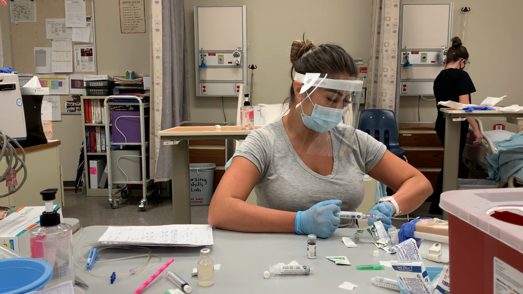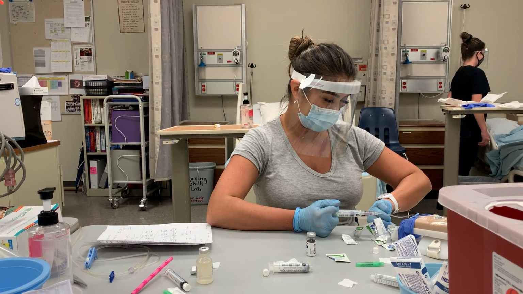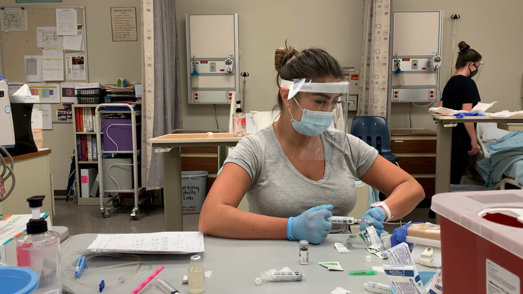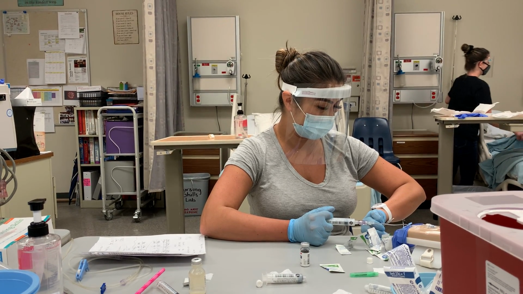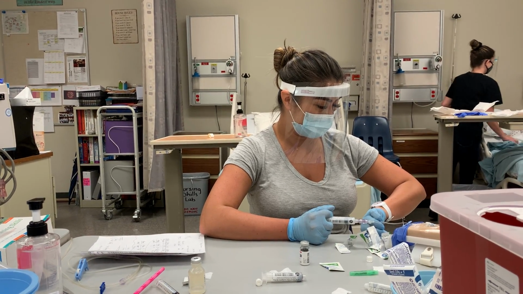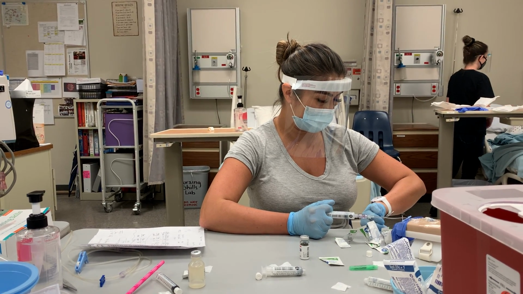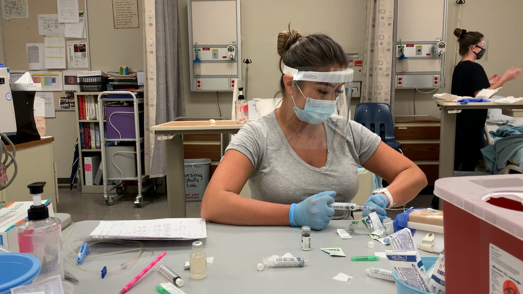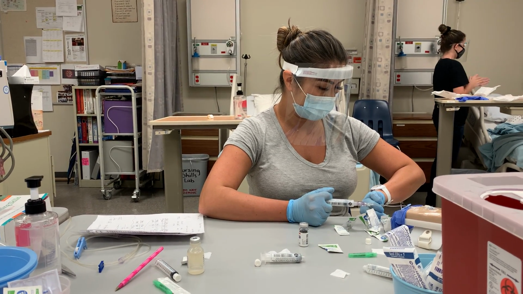At least 30 degrees. Make sure the call light is within reach, and check the site. Then I will do hand hygiene and leave the room.